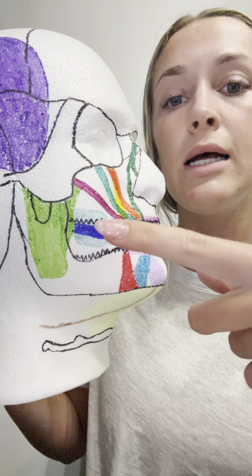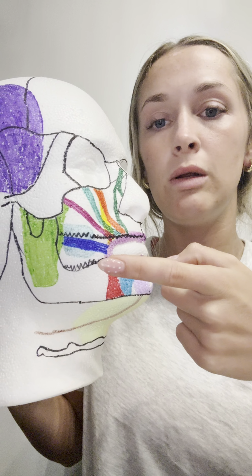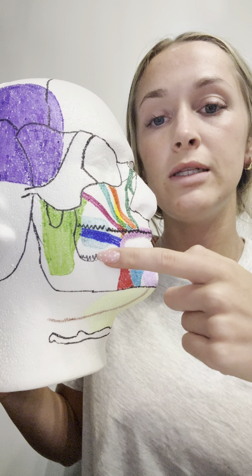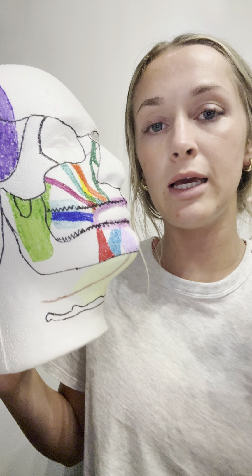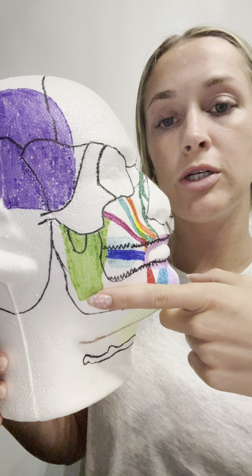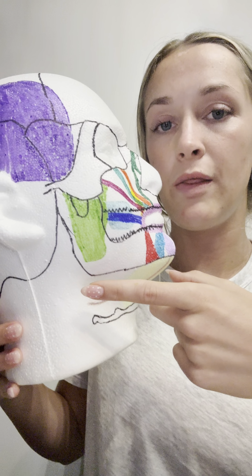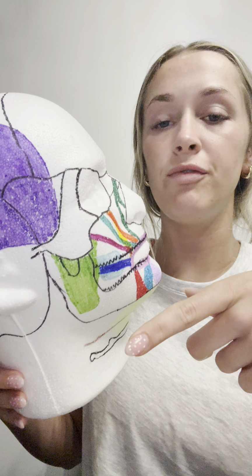This light blue is the buccinator muscle. The buccinator muscle's job is mainly to keep food in between your molars, and for infants, it is used primarily for that sucking motion. This light green is the masseter muscle. The masseter muscle is one of the main chewing muscles, and it also moves the mandible and the jaw with force in order to chew our food.